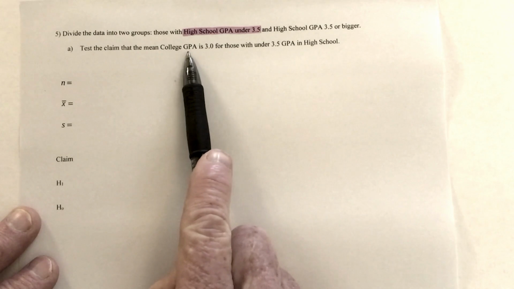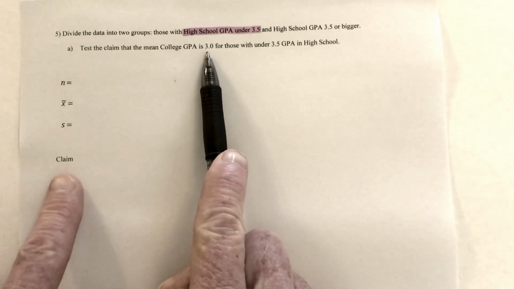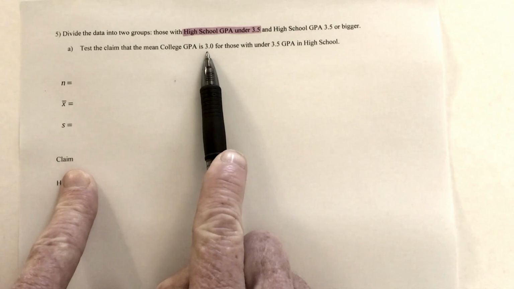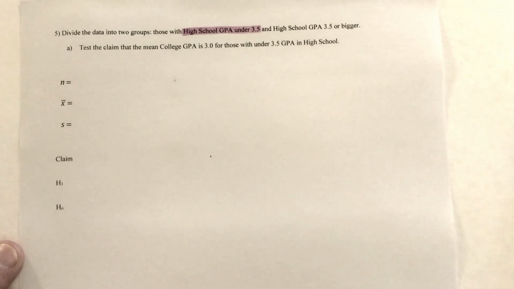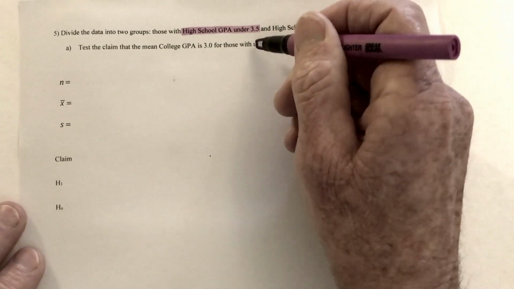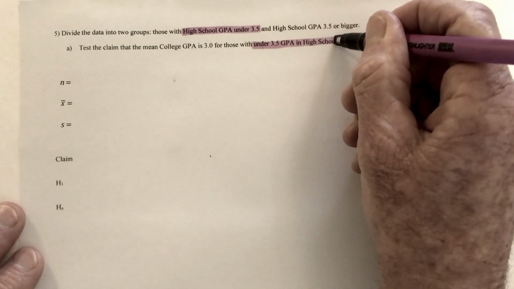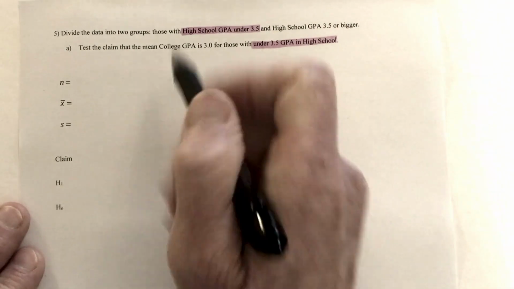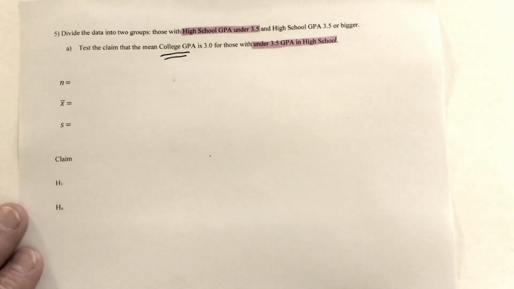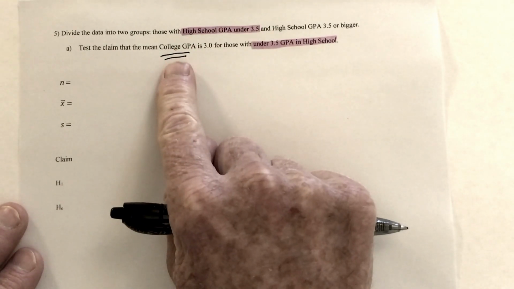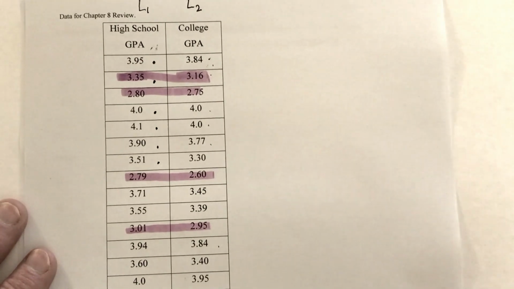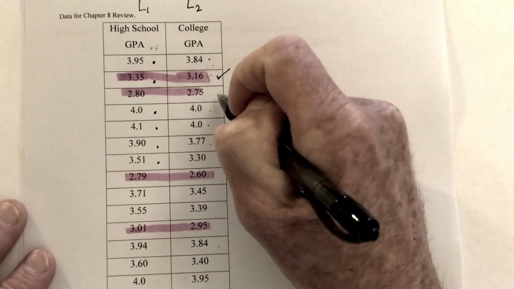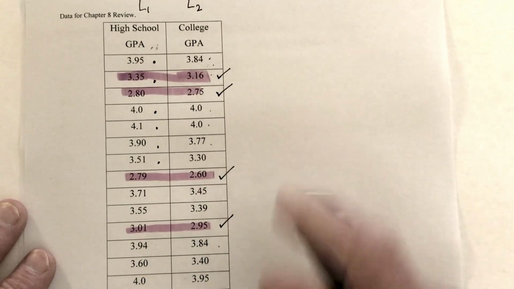So test the claim that the mean GPA is 3.0. So that's going to be the claim that mu equals 3.0. For those with under 3.5 GPA in high school, well, that's just saying only look at the purple highlighted people and then put their college GPA into a list. So this one is about how are they doing in college if they happen to be one of the purple people. So if you look at the purple people, you would then need to put their college GPA into list 1.